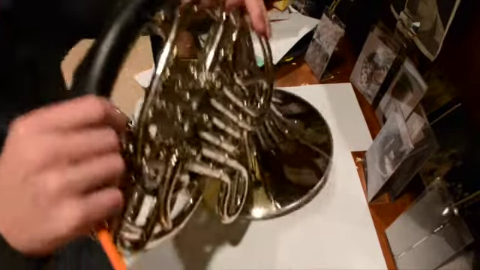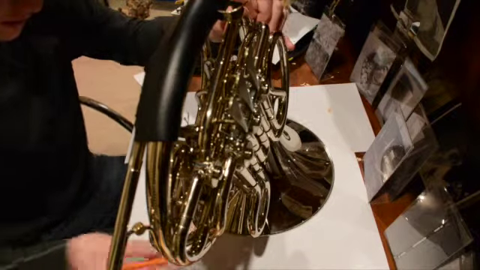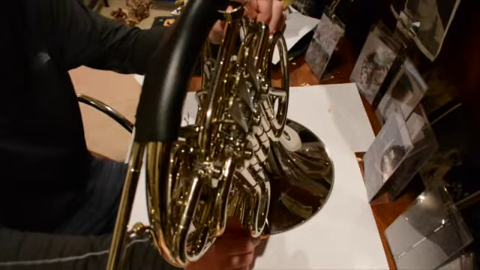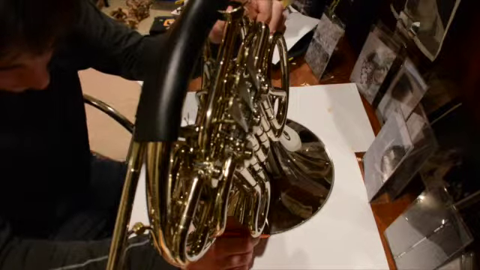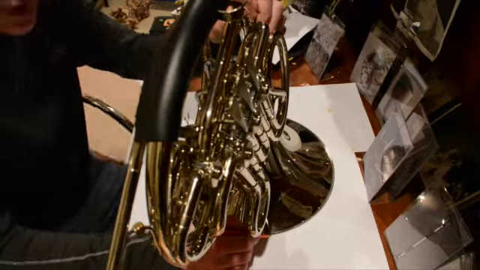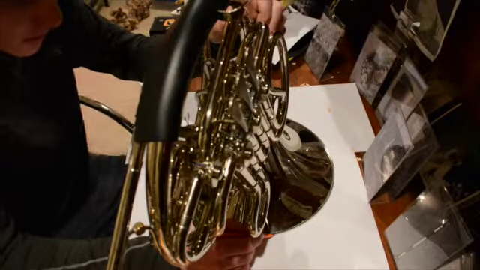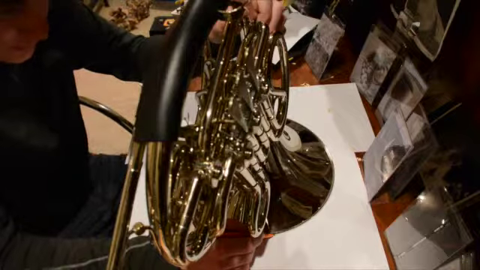Alright, so step one, place the horn onto the paper. I just have 4 pieces of paper taped together to make this big piece of paper. So what I'm going to do is outline the circumference of the bell on the pieces of paper so that we can have a circle to measure.